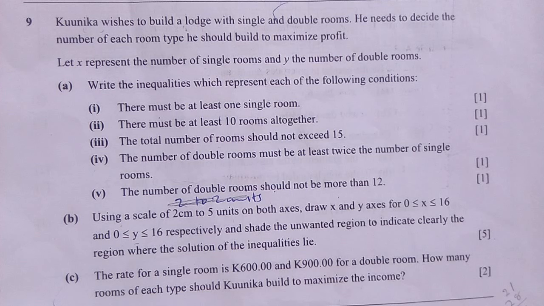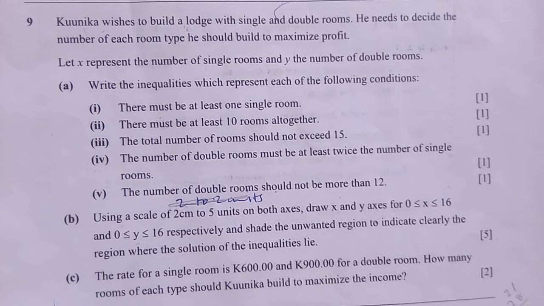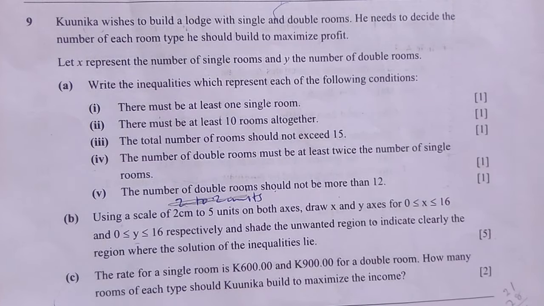So A1, there must be at least one single room. There must be at least 10 rooms altogether. The total number of rooms should not exceed 15. The number of double rooms must be at least twice the number of single rooms. The number of double rooms should not be more than 12.